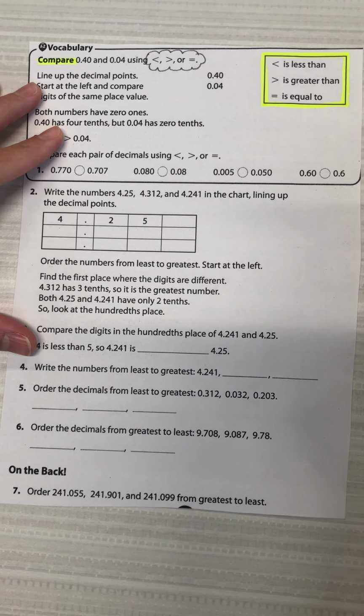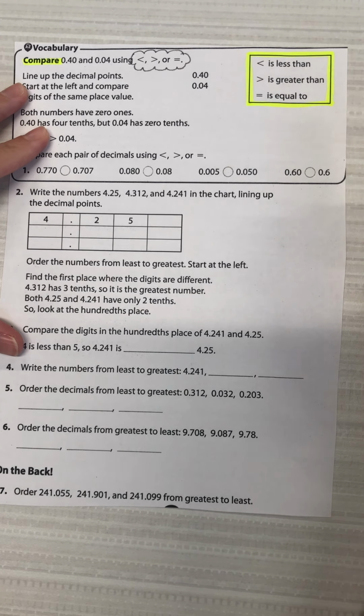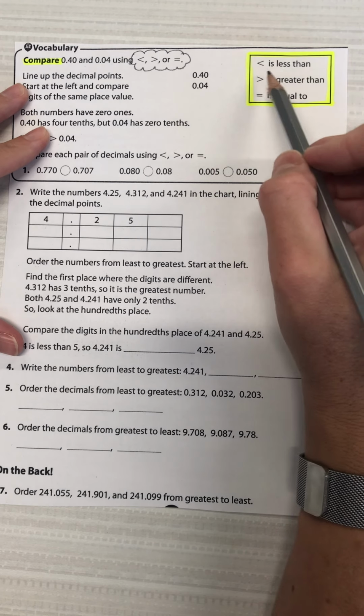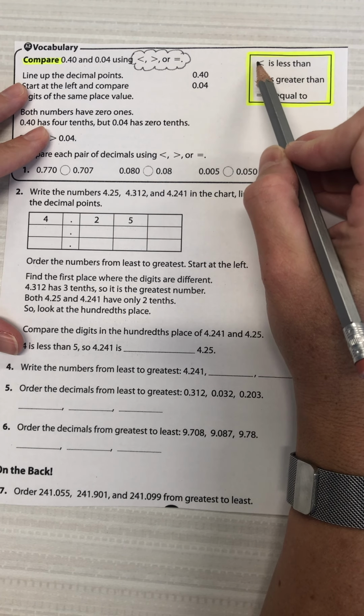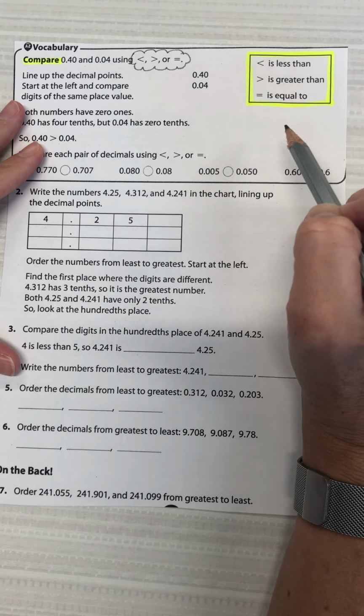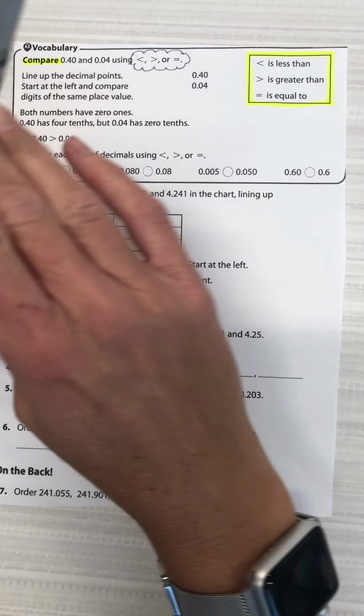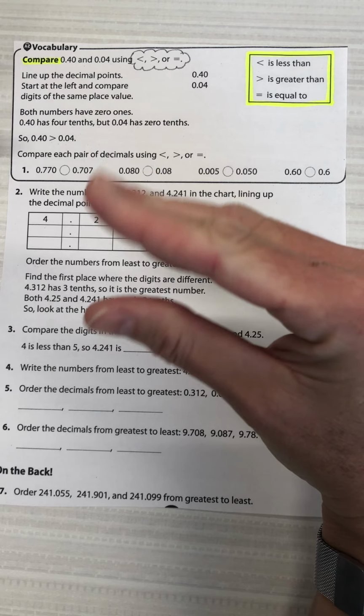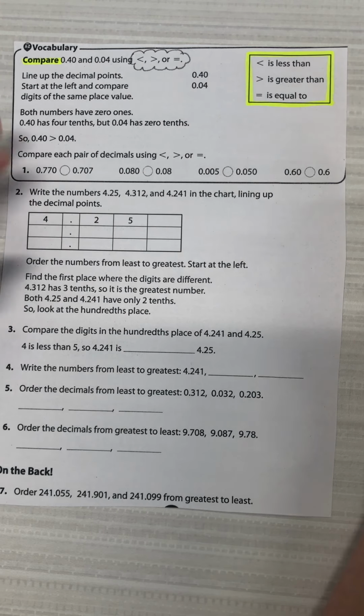So we're going to think alligator chomps the bigger number, but we're actually going to give them their name. So if the alligator is chomping the second number, that means he's going to eat the second number. He's less than. If the alligator is going to eat the first number, that means he's open this way. That's greater than. And if, of course, they're equal in value, then we put the equal sign.